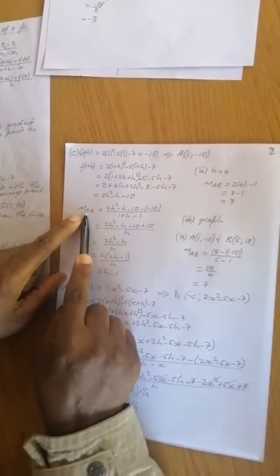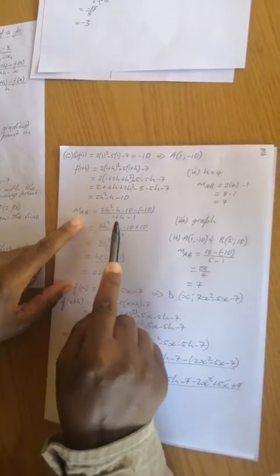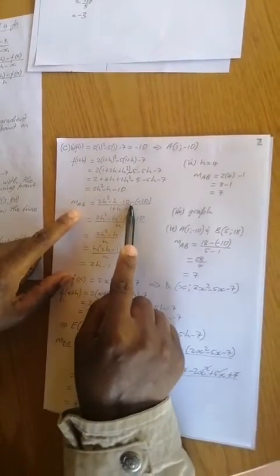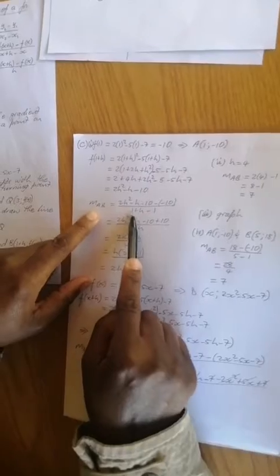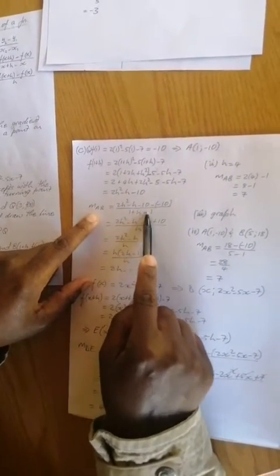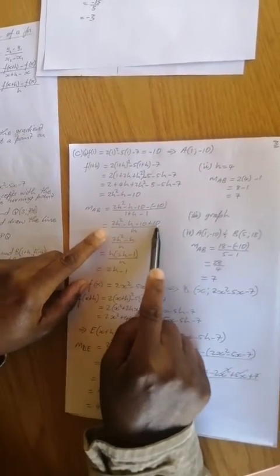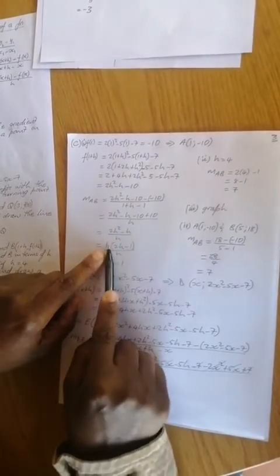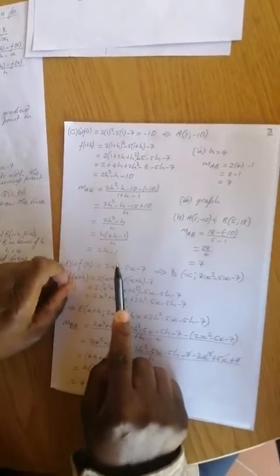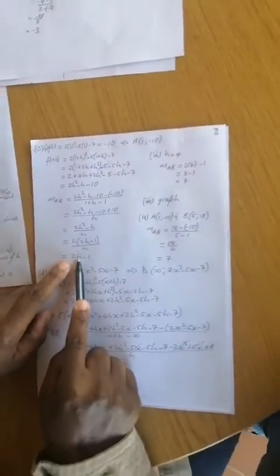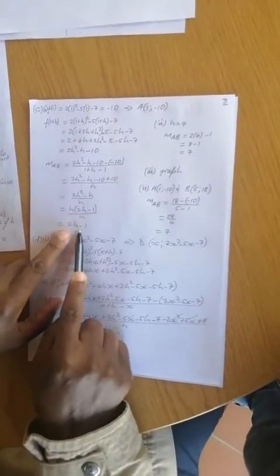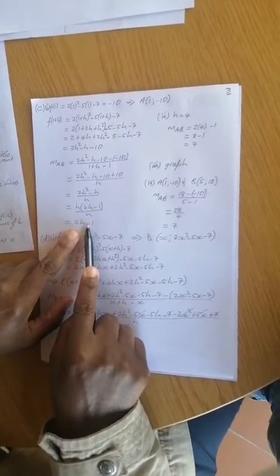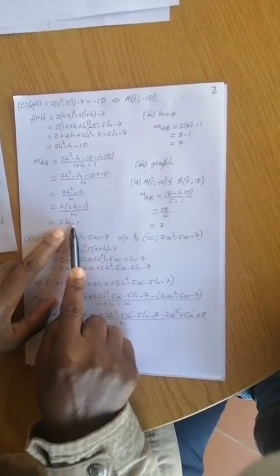So the average gradient of AB is f of 1 plus h minus f of 1 all over 1 plus h minus 1, which reduces to that and ends up with that. Then we factorize our h, and the h cancels out. We remain with 2h minus 1. This is the average gradient between the points A and B.